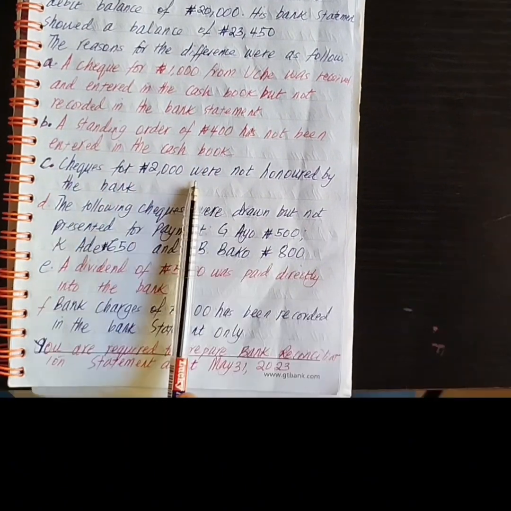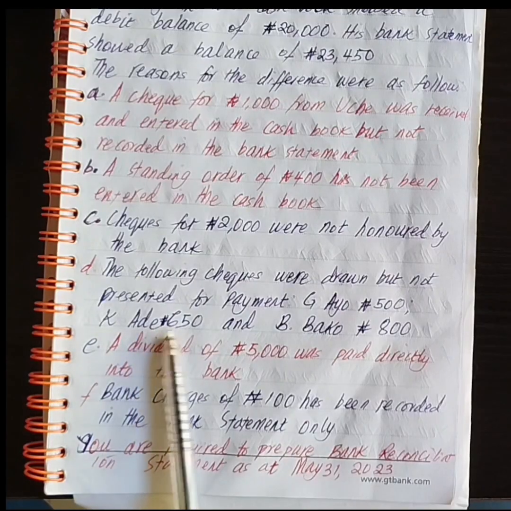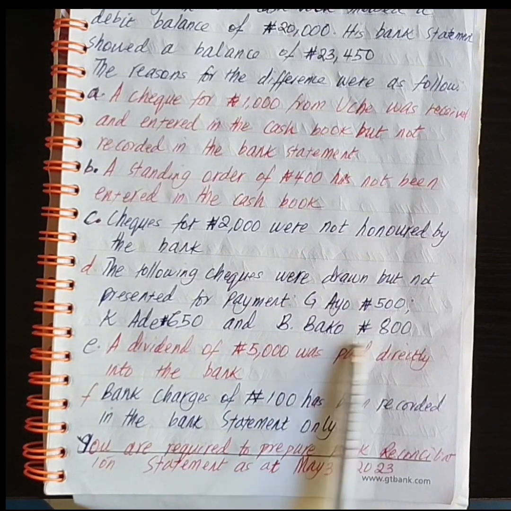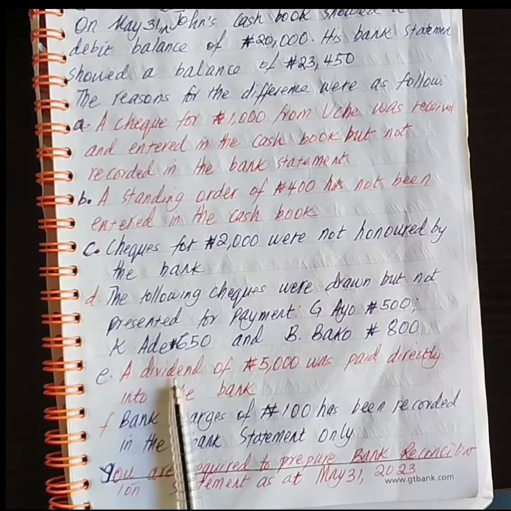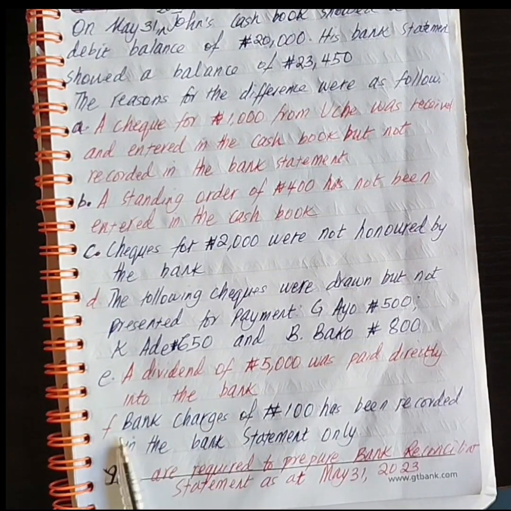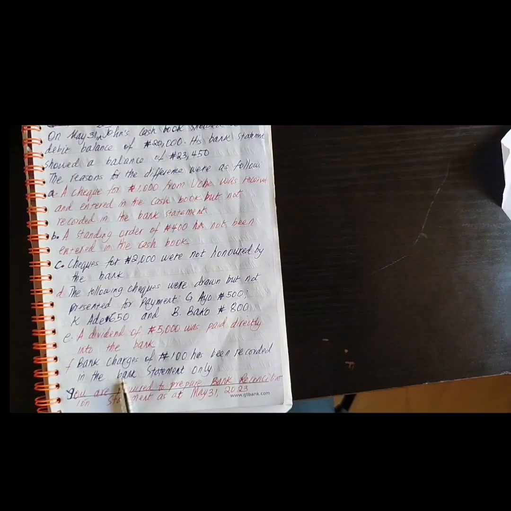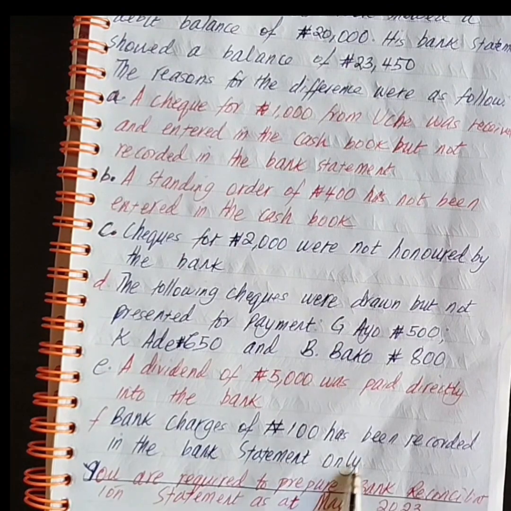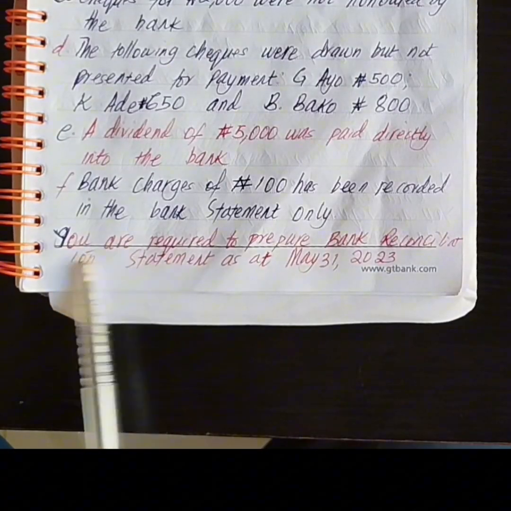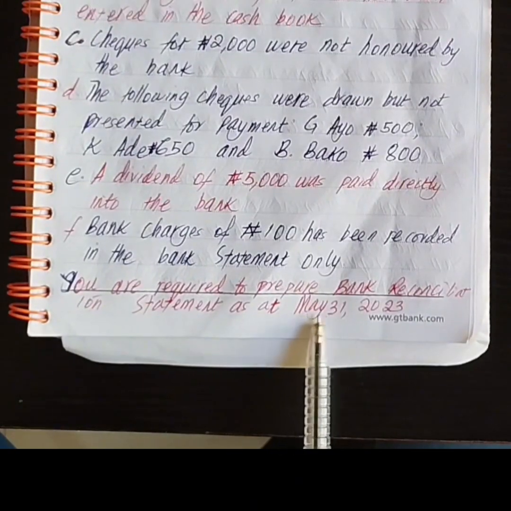C, checks for 2,000 naira were not honored by the bank. D, the following checks were drawn but not presented for payment: Ayo, 500 naira; Ade, 650 naira; and Bako, 800 naira. E, a dividend of 5,000 naira was paid directly into the bank. F, bank charges of 100 naira has been recorded in the bank statement only. You are required to prepare bank reconciliation statement as at 31 May 2023.